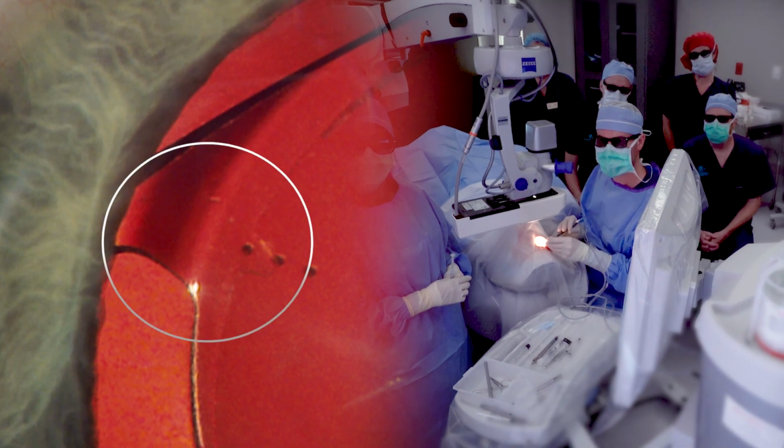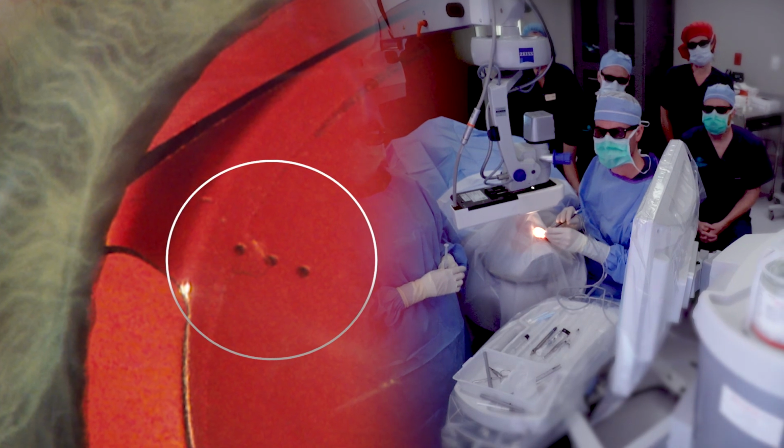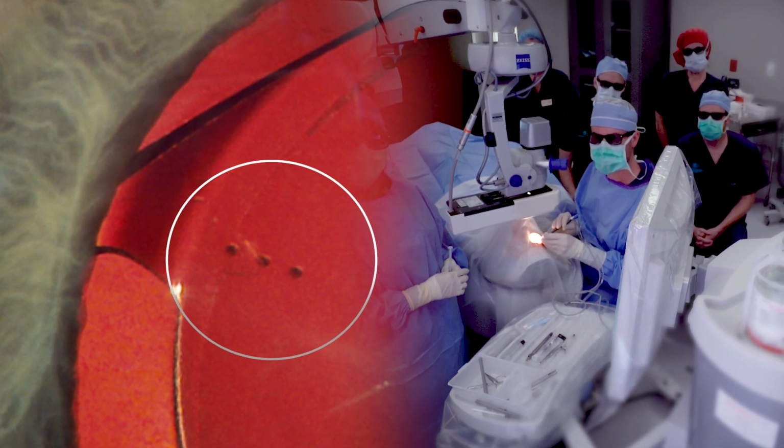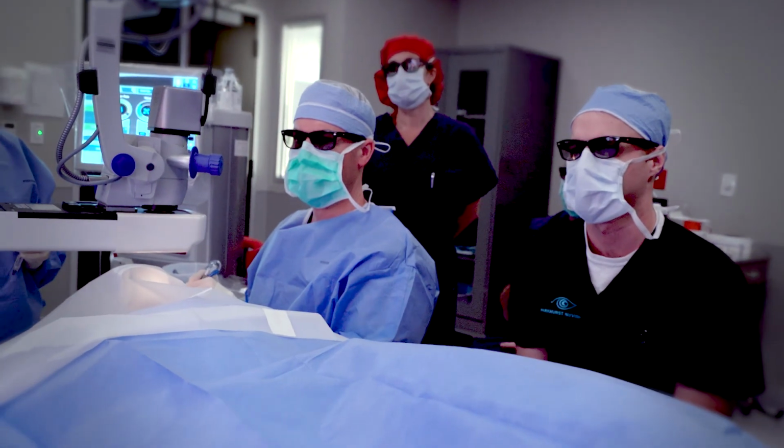And then what the LENSAR does in the case of a toric placement is it makes these little nubs, or I think they call them IntelliAxis L marks, or whatever you call them. I call them nubs. But there are these little marks in the capsule that show me where to put my toric. I do use intraoperative aberrometry.